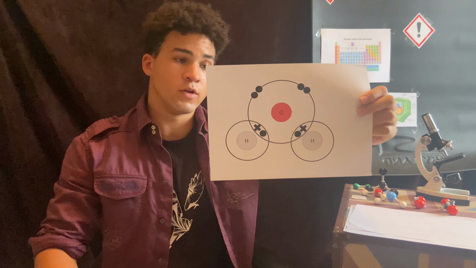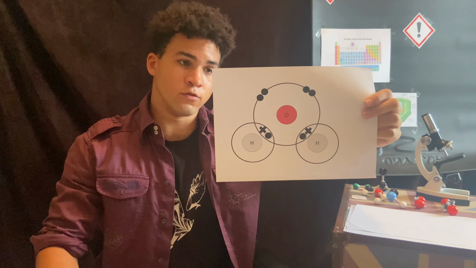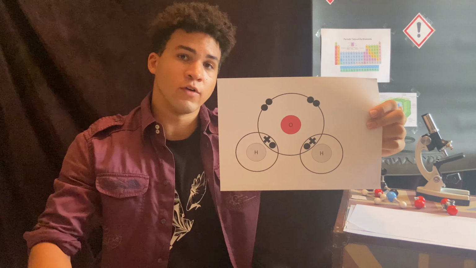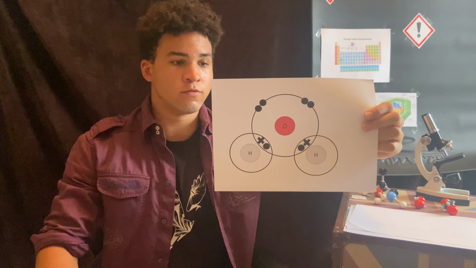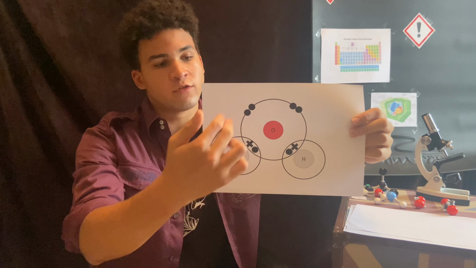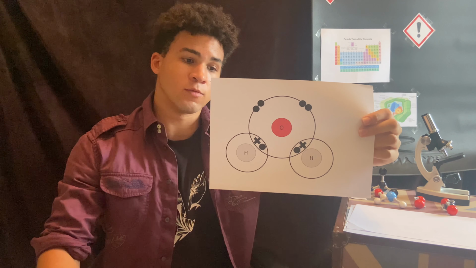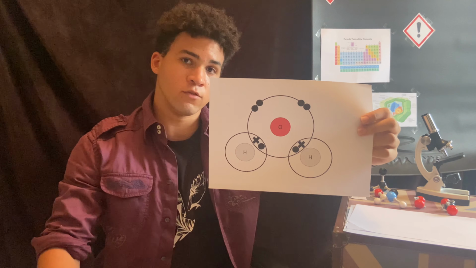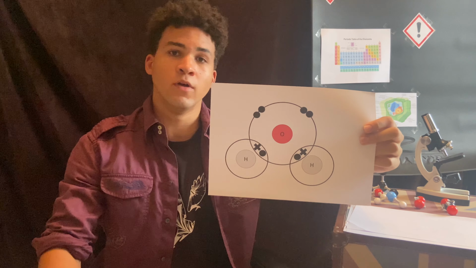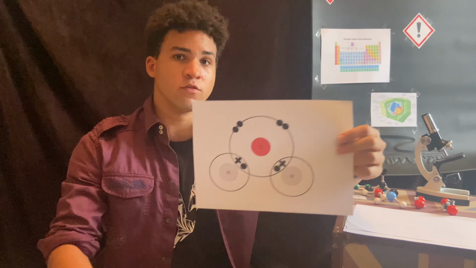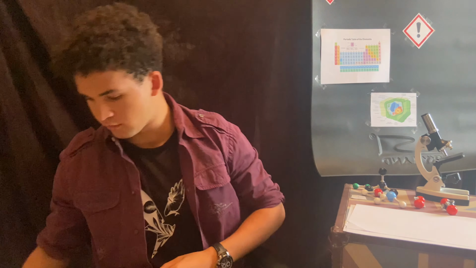You may also notice that oxygen now has 8 electrons around it. In covalent bonding, you tend to try and fill the outer shell to its maximum capacity. Oxygen's outer shell has a maximum capacity of 8 electrons, hydrogen's has a maximum capacity of 2, because its outer shell is the innermost shell on most atoms.